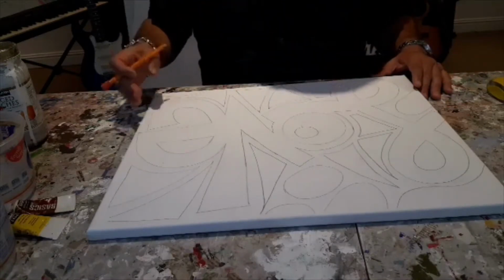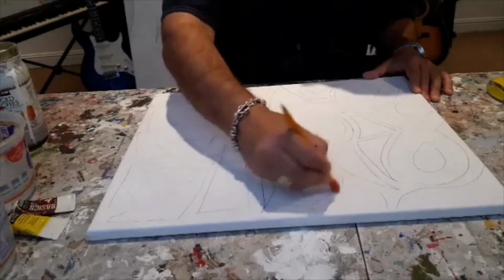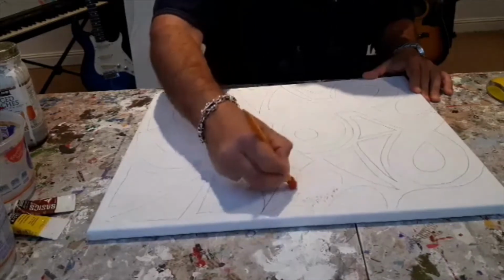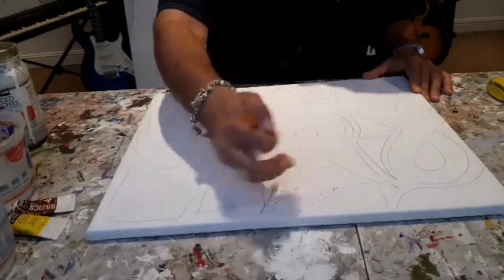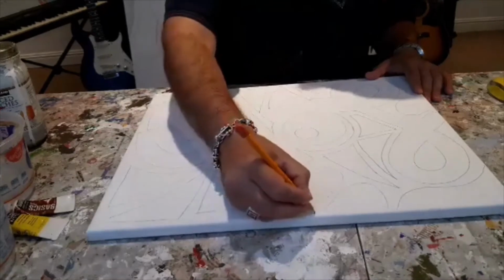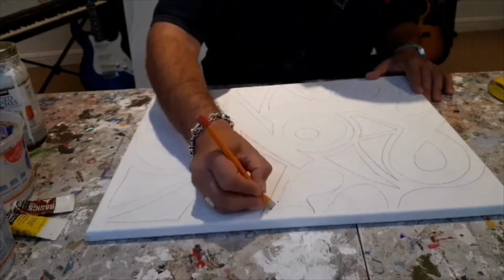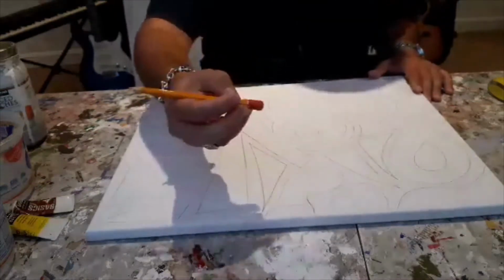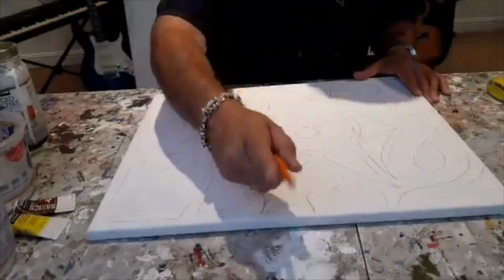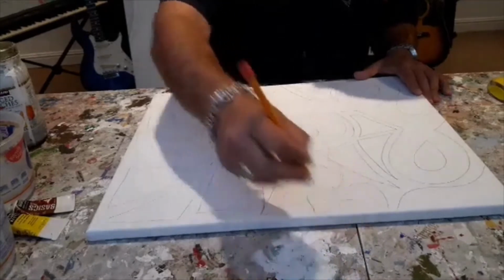So I'm filling the space, and I'm actually liking this. I don't like these three circles right here. They look a little bit awkward to me. So I'm gonna connect them into one shape. I'm playing with the shapes, okay, guys? So I don't have a plan.